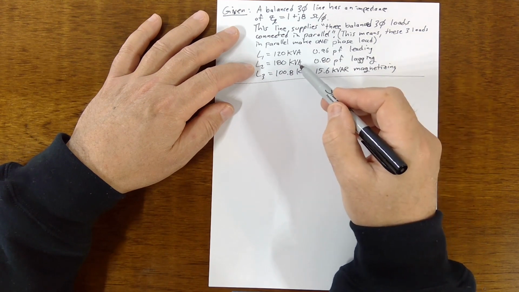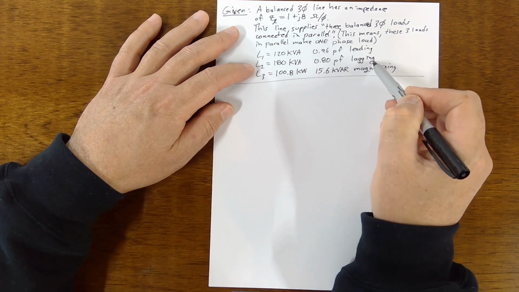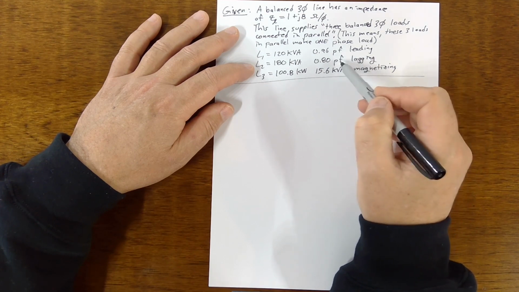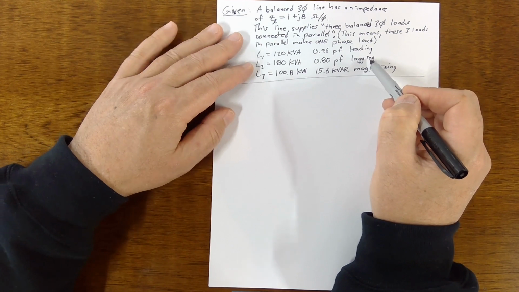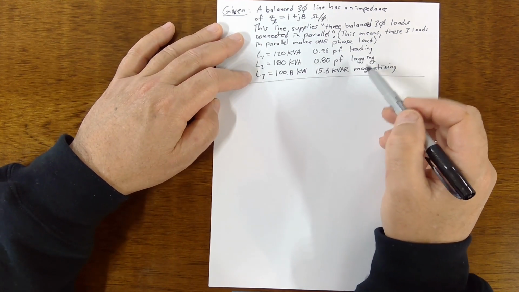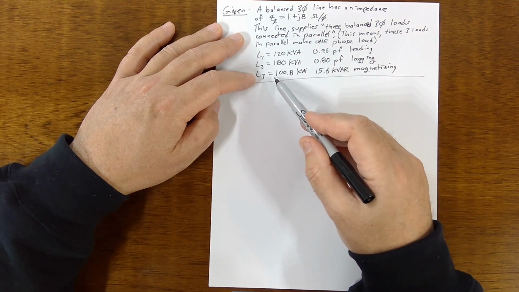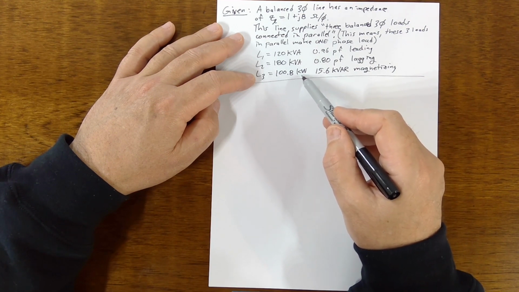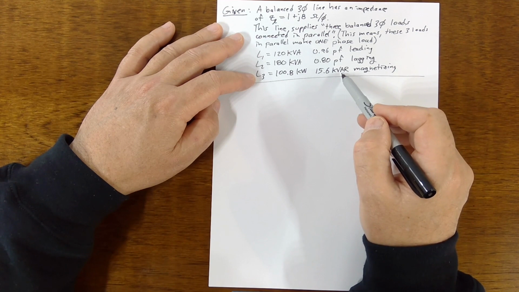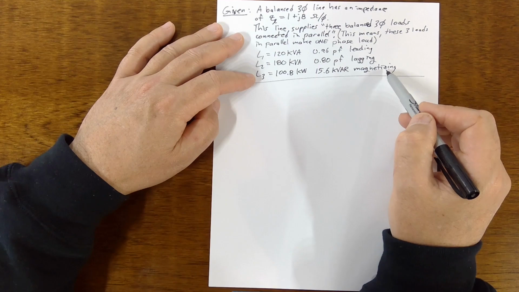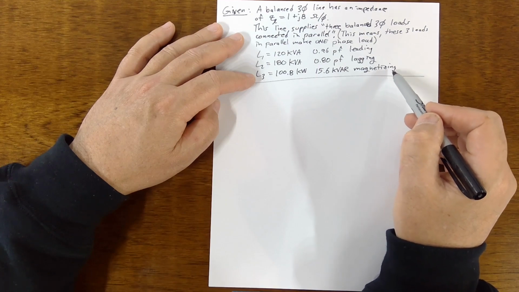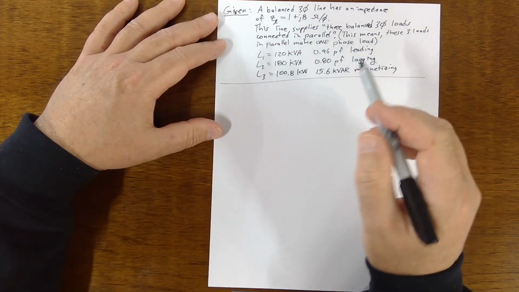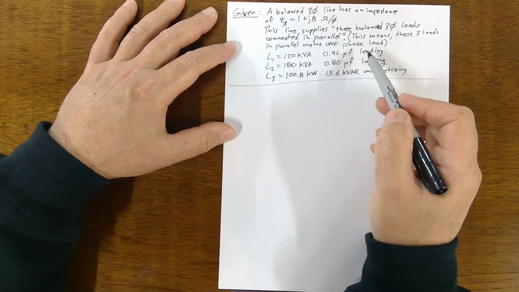Load 2, they're telling you kVA, so they're also giving you the complex power magnitude. And then they're telling you power factor lagging, so the angle theta sub phi is positive. A lagging power factor means a positive phase angle. And load 3 is 100 kilowatts, so they're giving you P, the average power, by the units. Then they're giving you kVAR, so they're telling you Q. And they're saying that it's magnetizing, which is another way to say that the angle is positive, that it's an inductive circuit.